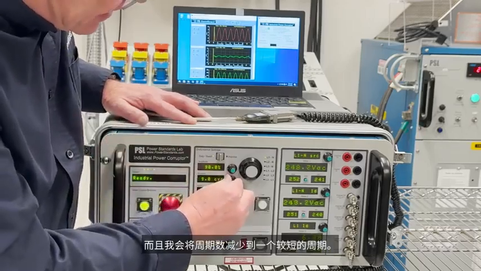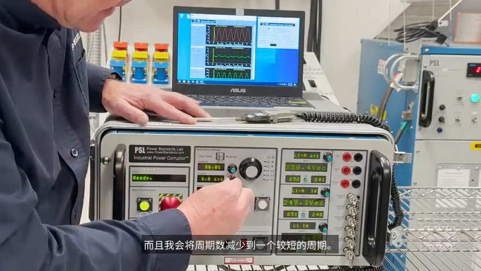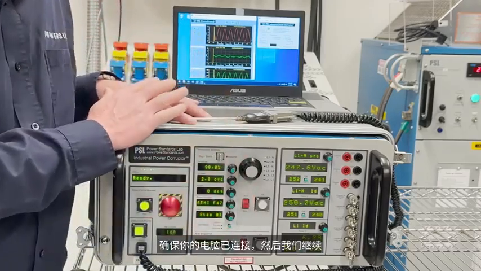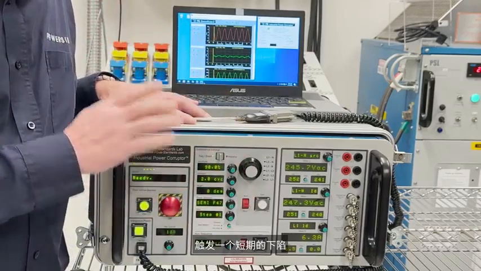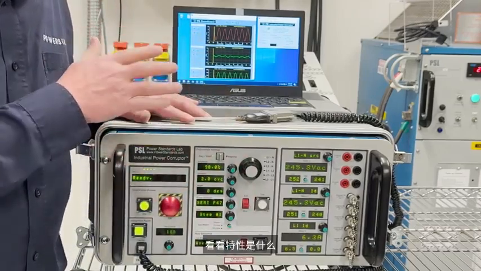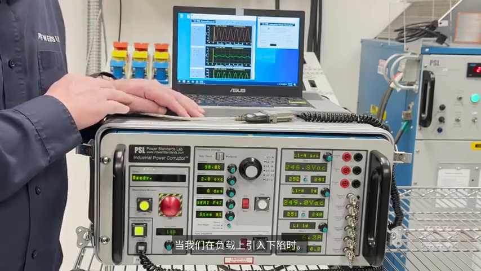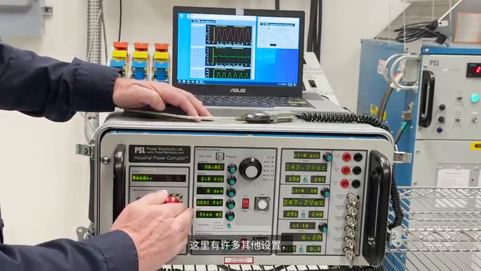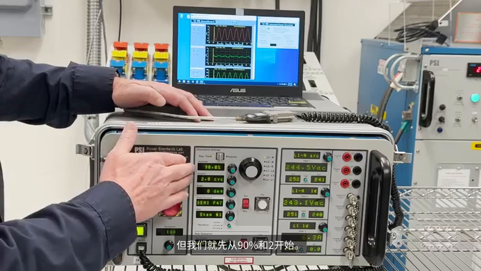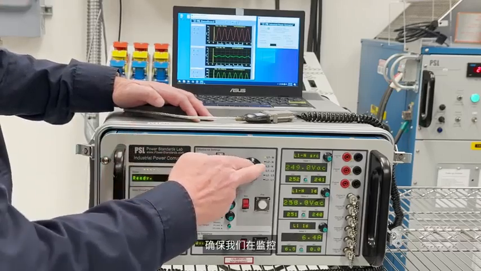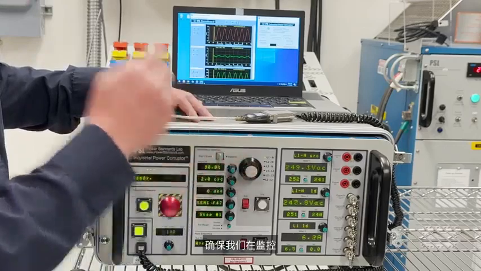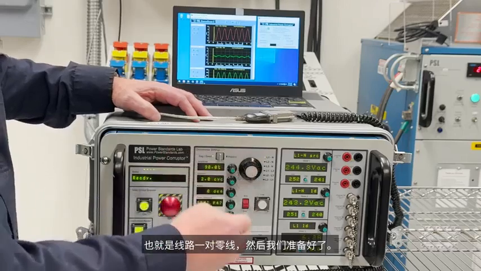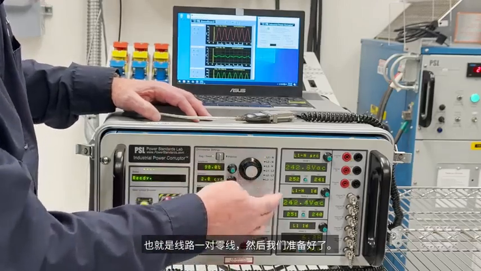And I would reduce the number of cycles to a short cycle. Make sure your computer is connected, and let's go ahead and fire a short-term sag and see what the characteristics are when we induce a sag on the load. There's a number of other settings here, but let's just start with 90% and 2. Let's make sure that we're monitoring and we're set to the correct load. So this is line 1 to neutral, and then we're ready to go.